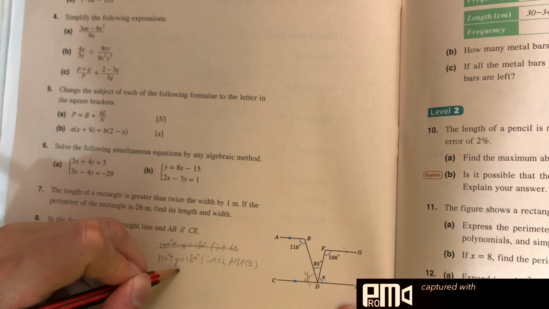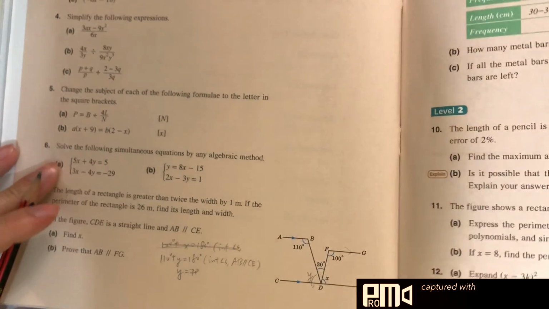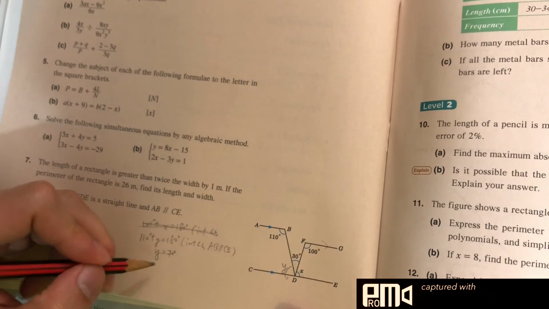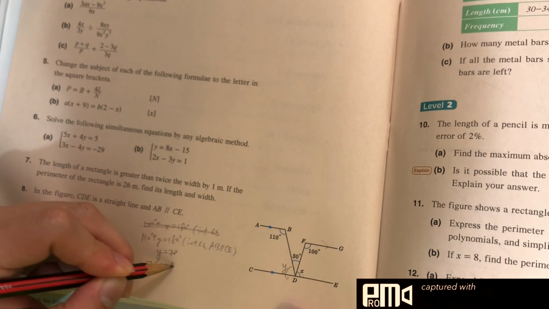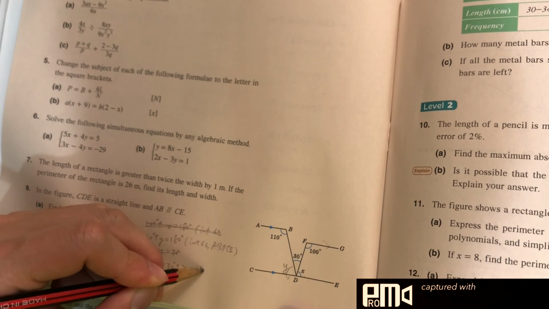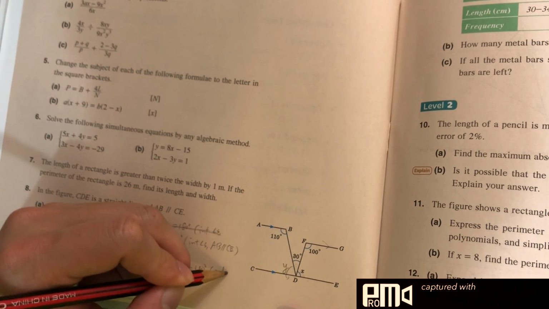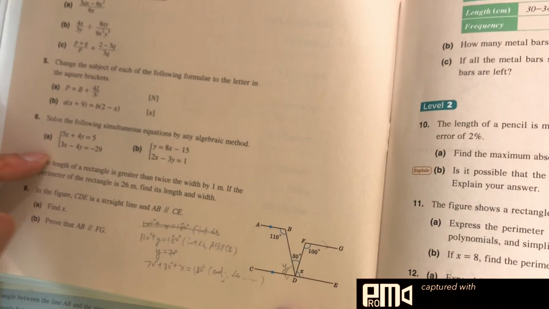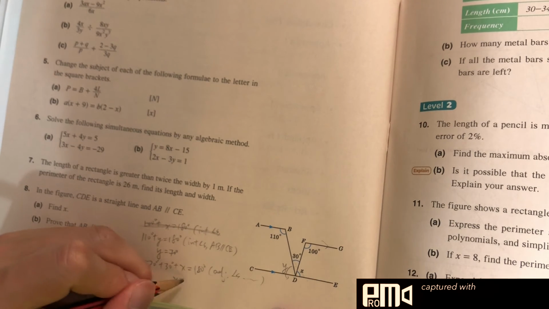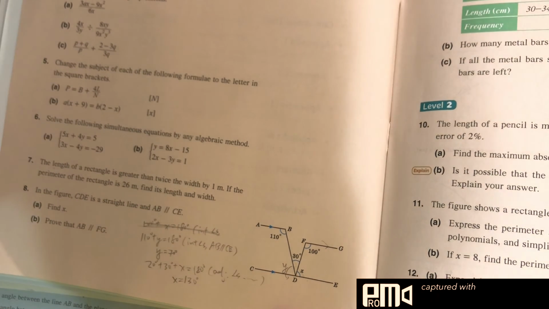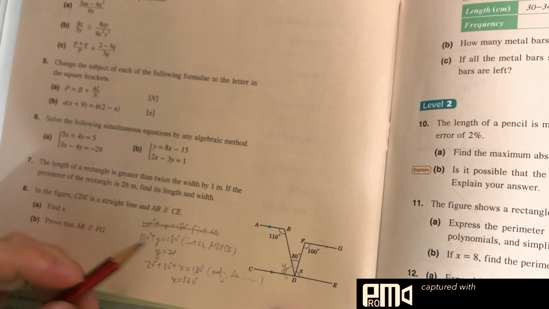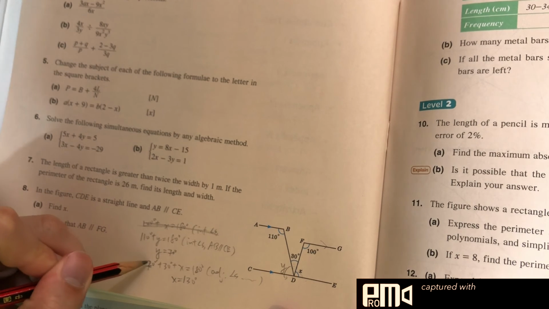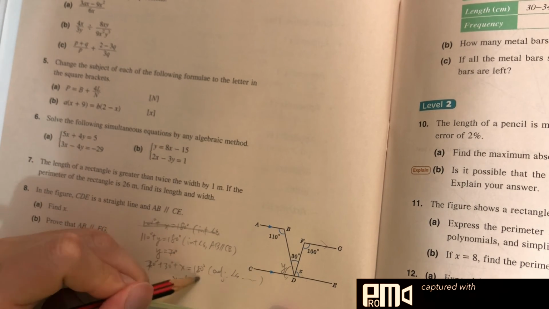So y is 70. Then 70 plus 30 plus x will be 180 because adjacent angles on a straight line. Adjacent angles, I don't write all the things. So x is 130. Do I make a mistake? 70 plus 30 plus 80.